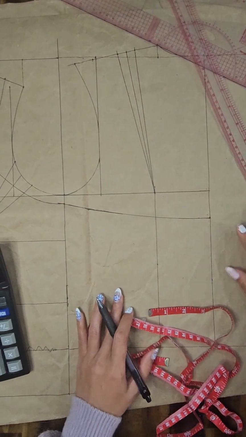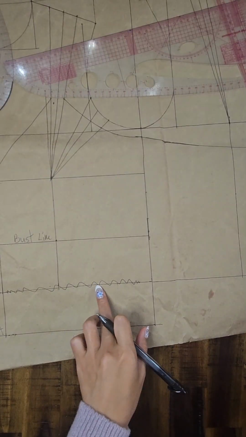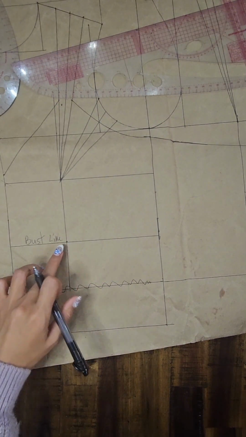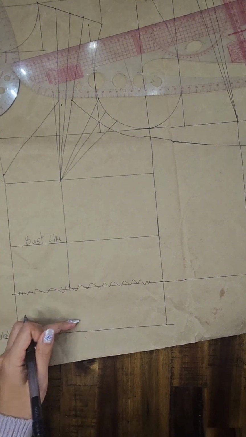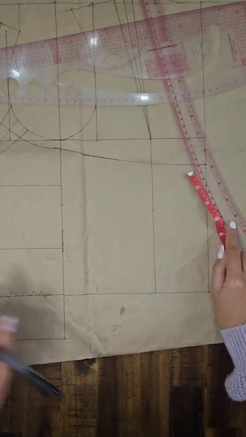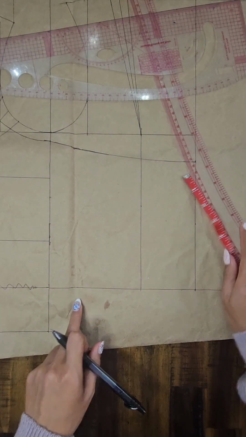Okay, sorry about that. So remember we add 1 inch in here, like from the under bust to waist plus 1 inch. So we will do the same thing in here. We will add 1 inch.